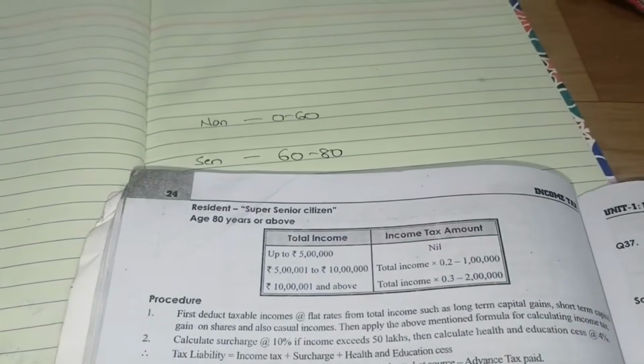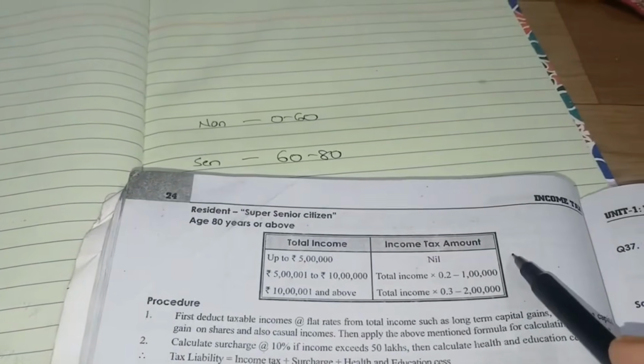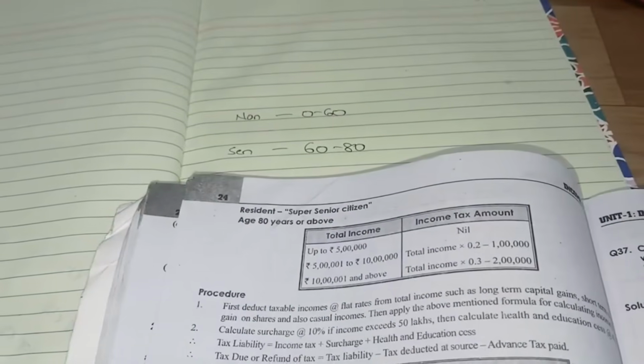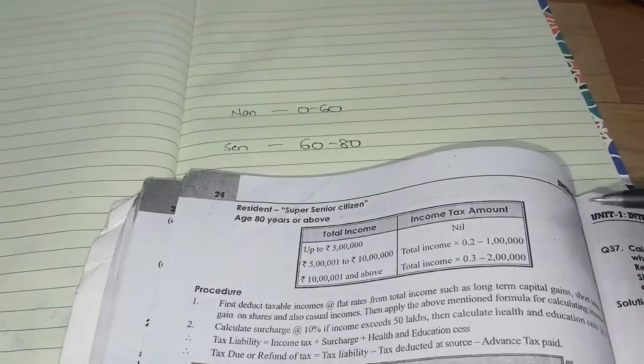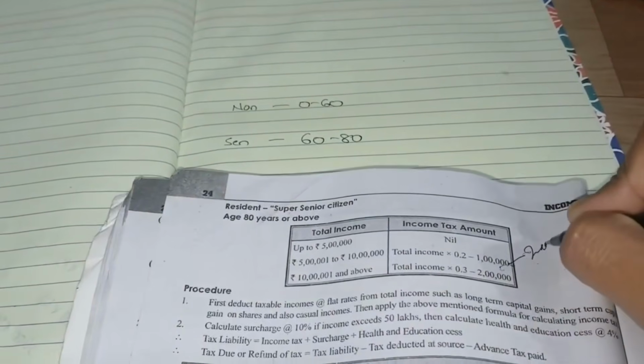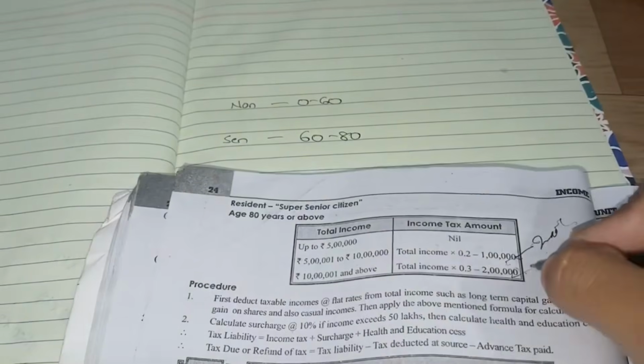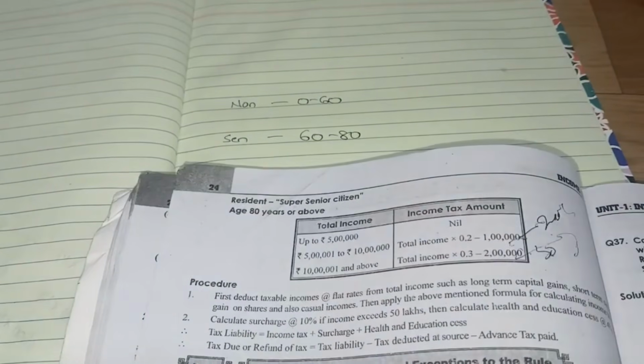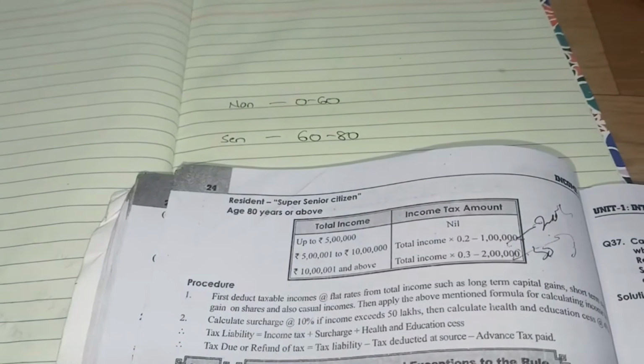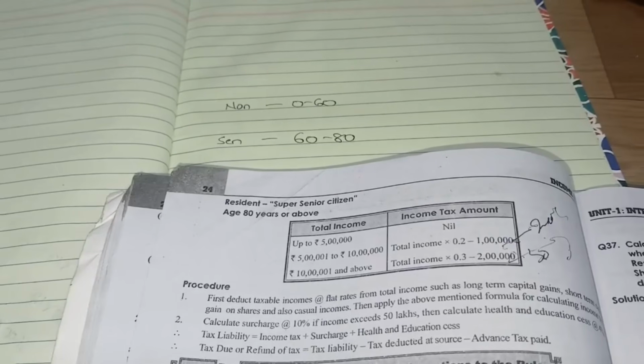Next, you have the super senior. Up to 5 lakh rupees the tax is zero. No need to pay tax to the government. But from 5 lakh 1 rupee to 10 lakh, they need to pay 20% tax. If the person is earning above 10 lakh, they need to pay 30% tax to the government. So these are the tax percentages according to the Income Tax Act 1961. When you remember these percentages, only then can we do the tax liability calculation.